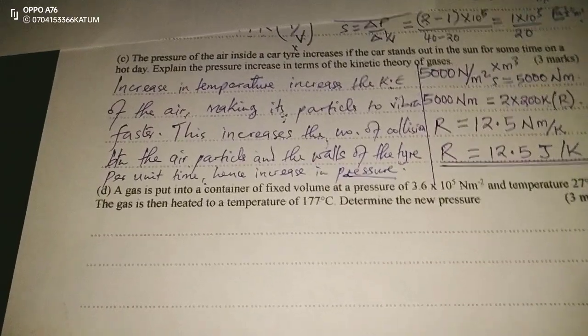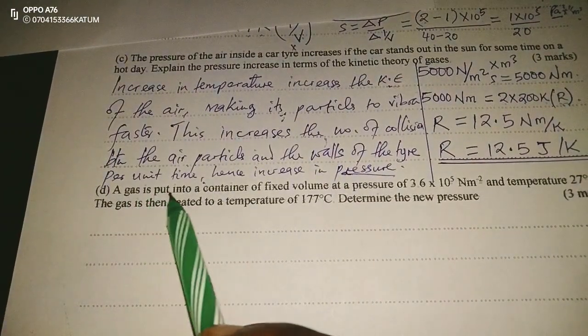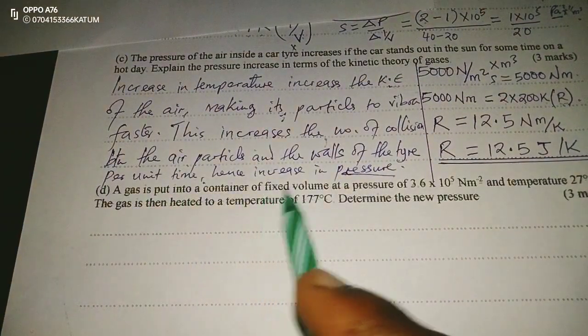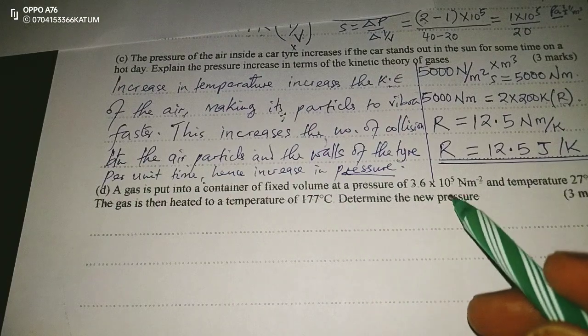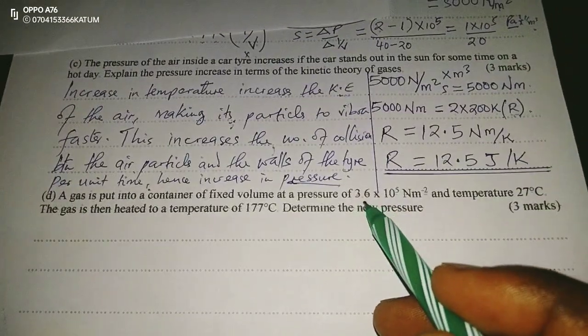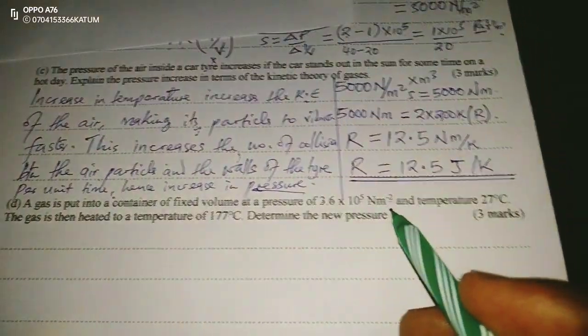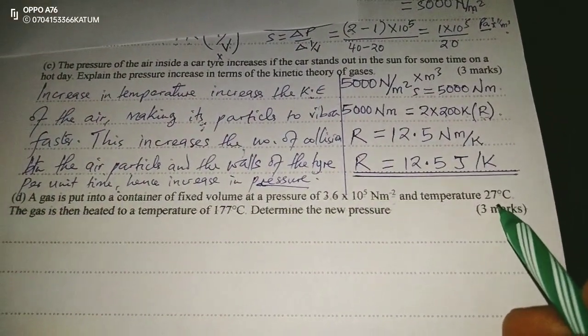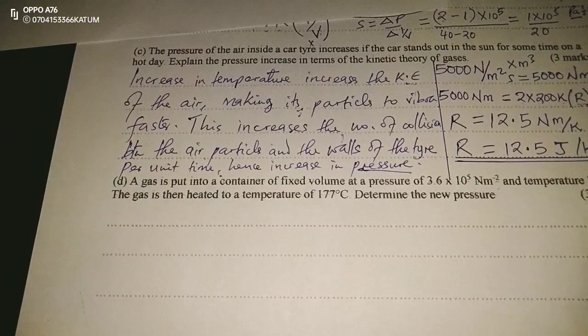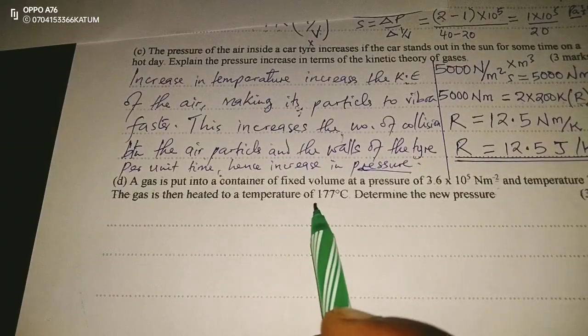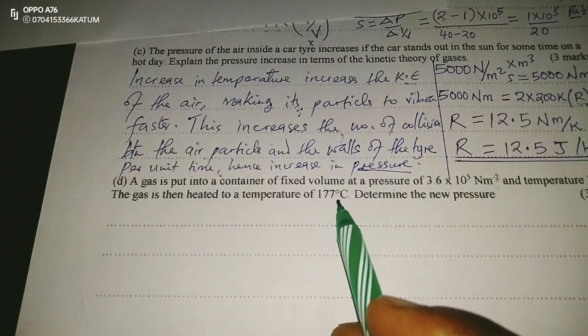Finally, we are told in part D, a gas is put into a container of fixed volume at a pressure of 3.0 times 10 power 5 newtons per meter squared and temperature 27 degrees Celsius. The gas is then heated to a temperature of 177 degrees Celsius.